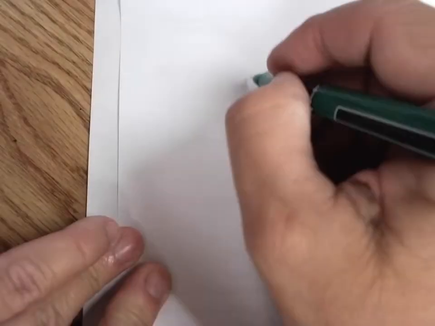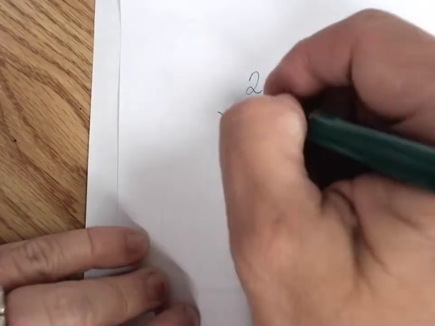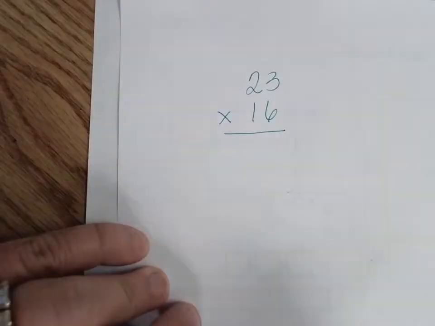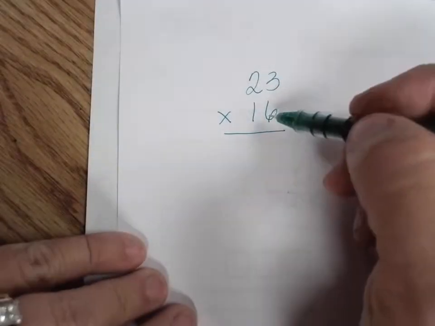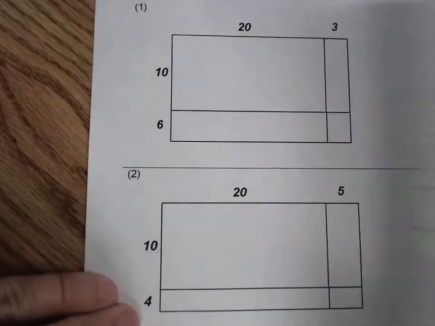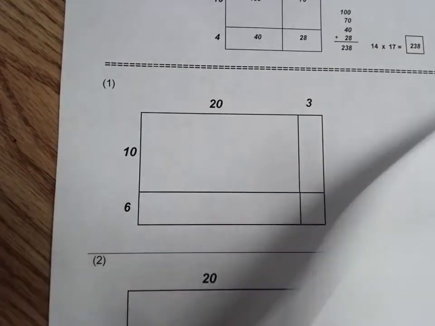Okay, I'm going to represent the product of a two-digit number using an area model. So if I have the problem 23 times 16, I have two factors that are both two digits. So I can take those two numbers and put them on an area model. It would look something like this.